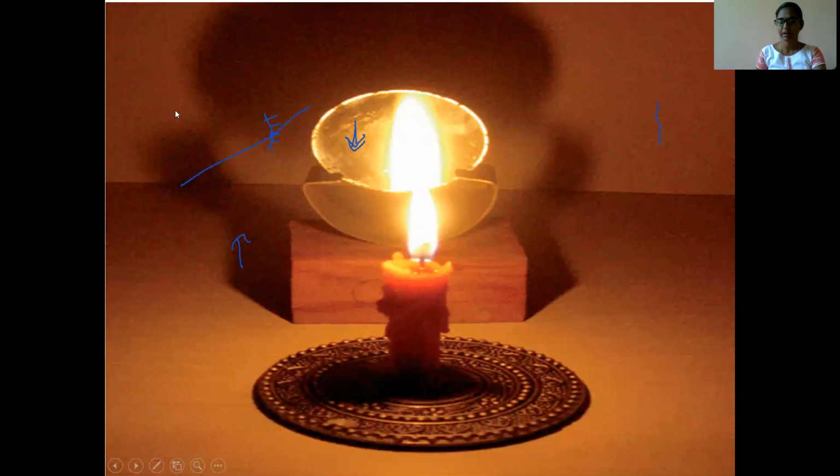And this is the last condition, when the object is placed between pole and the focus. The image will be formed behind the mirror. That means in the mirror you are going to see the image, and you can see it in a very enlarged manner. This is based on this principle only. Doctors and dentists can see an enlarged image of the object while they are doing operations. ENT specialists use a concave mirror to get an enlarged image.